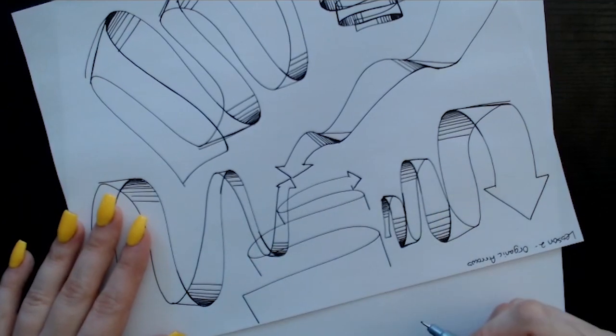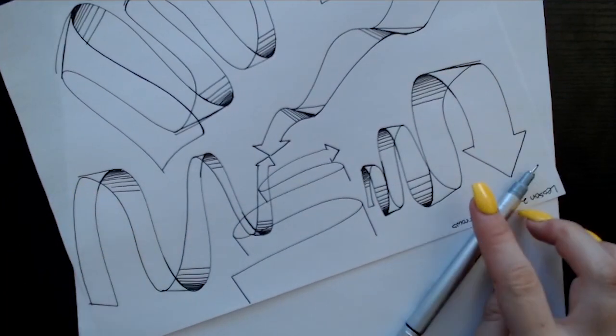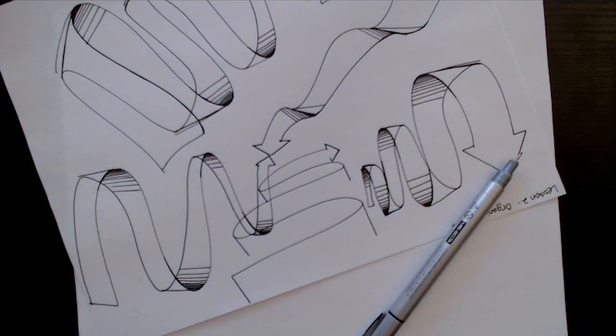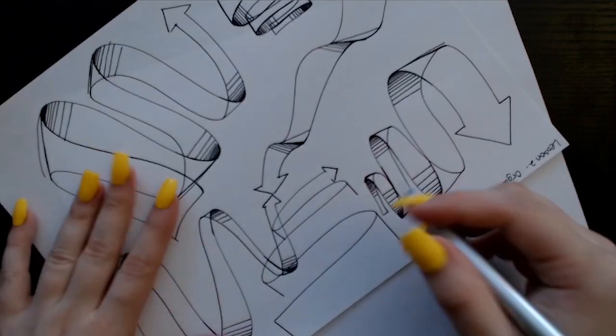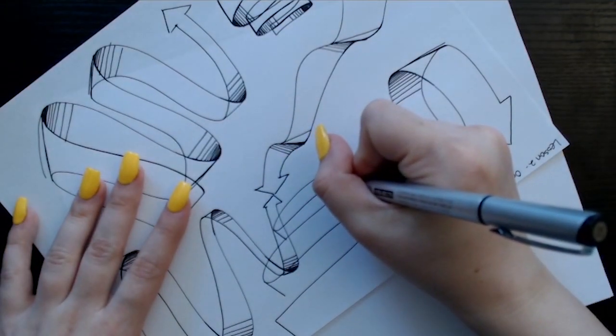I shouldn't bring them so close to the edge of the paper, but here I am. All right, careful now.